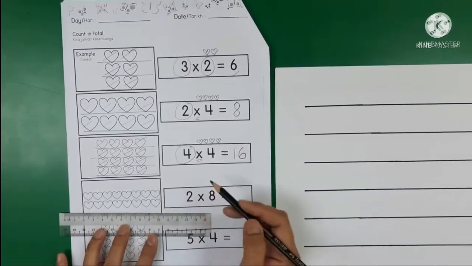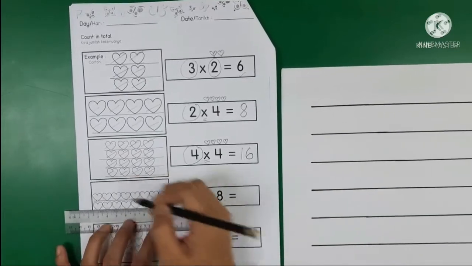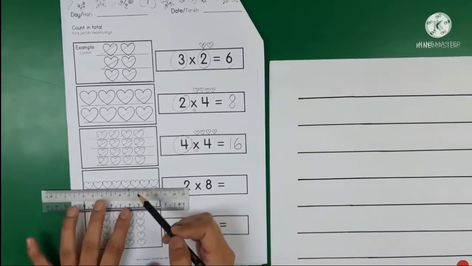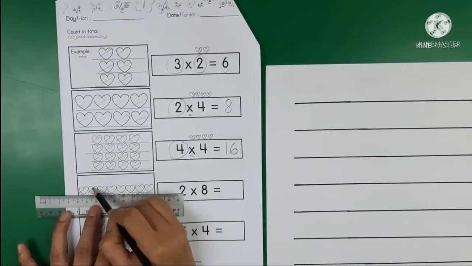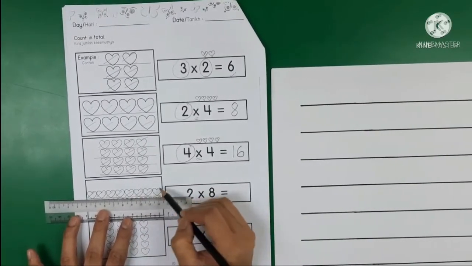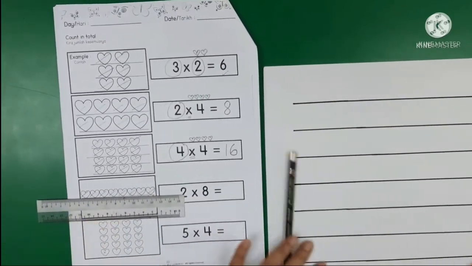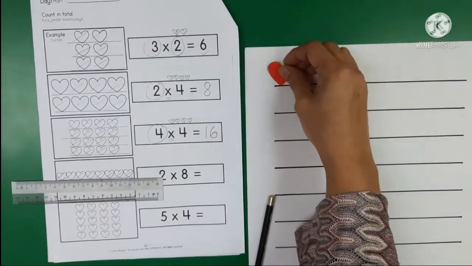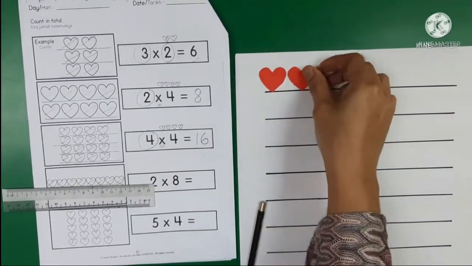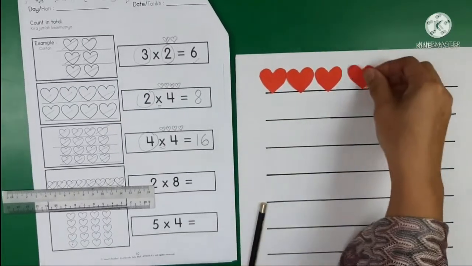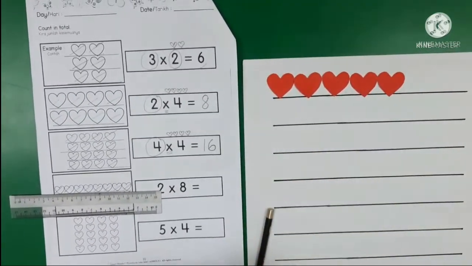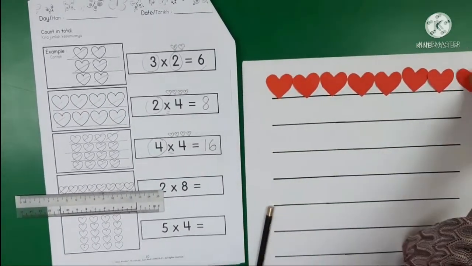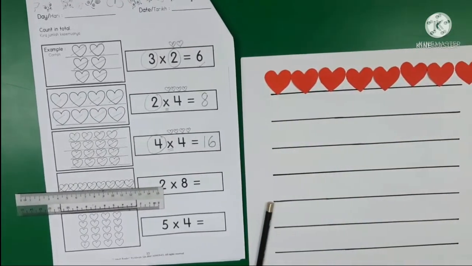Let's count how many rows. 1, 2. There are 2 rows. And how many objects in each row? Let's count the hearts. 1, 2, 3, 4, 5, 6, 7, 8 hearts. So let's take 8 hearts and put it on the first row. 1, 2, 3, 4, 5, 6, 7, and 8. 8 hearts in the first row.